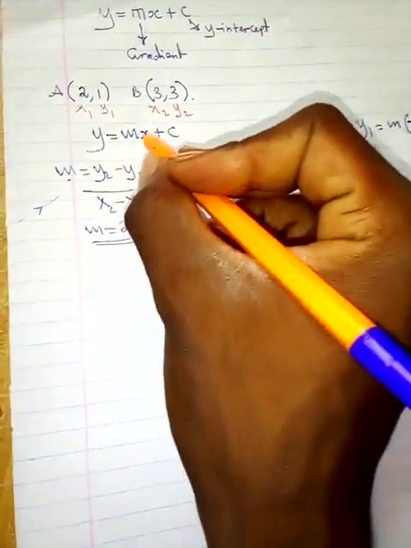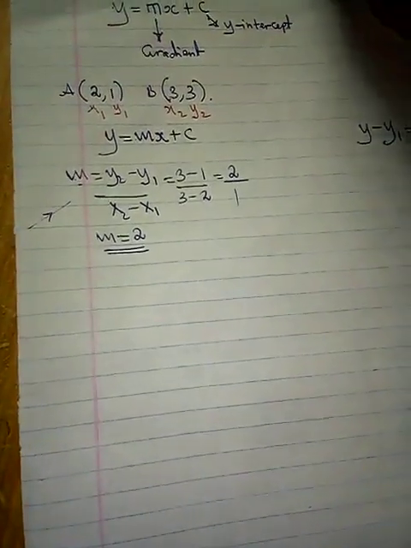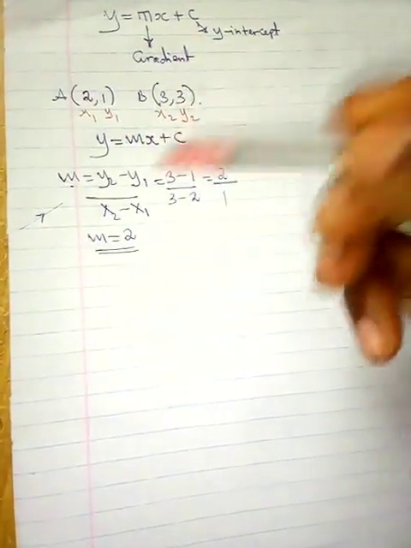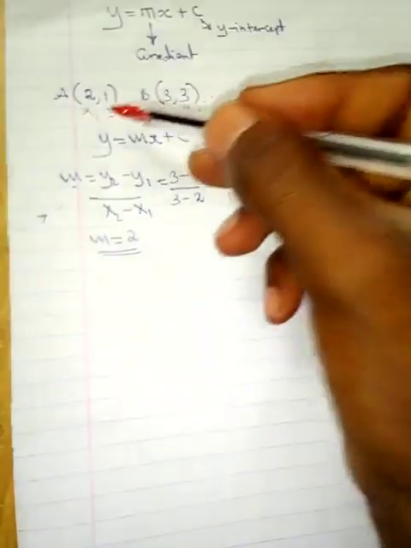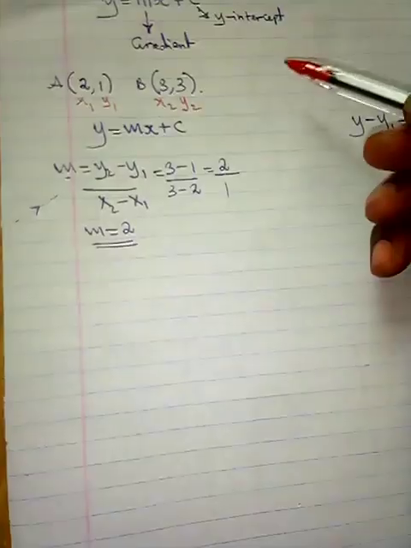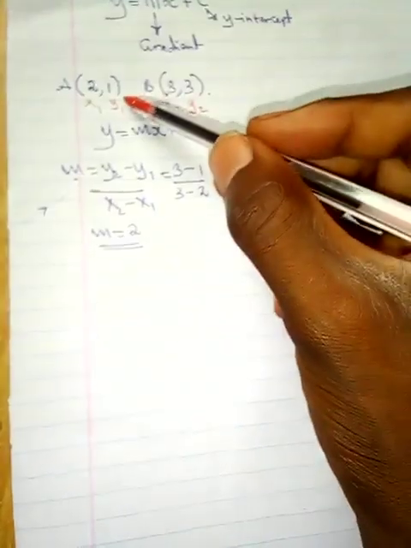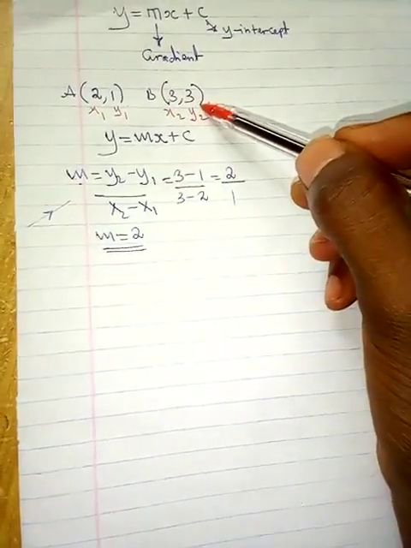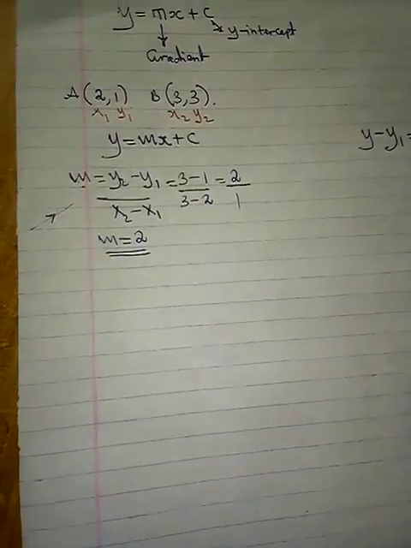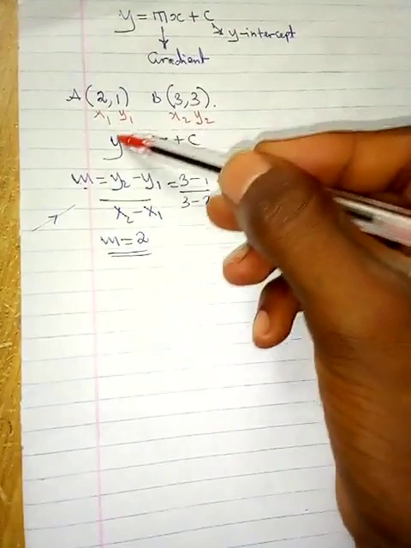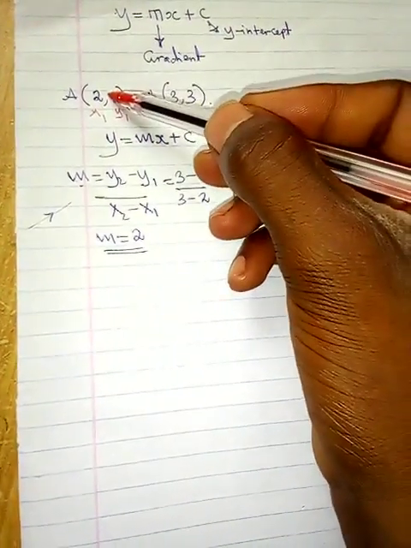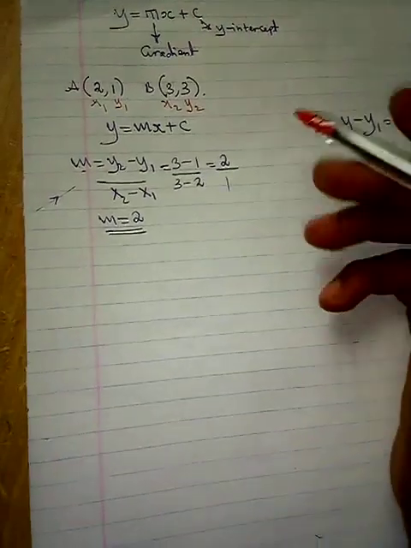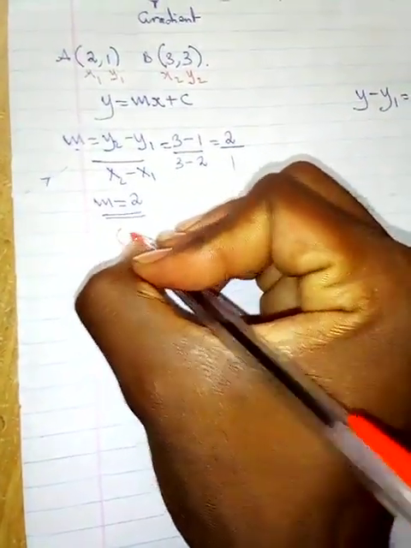I'll start with this one. When you're determining the equation, you have a choice. You can pick any of the 2 points that you've been given here. You can either pick point A or point B. The answer will still come out the same. So using y is equal to mx plus c, I'm going to use 2, 1. And then in this other one, I'm going to use 3, 3 to back up what I've just said. So 2, 1.